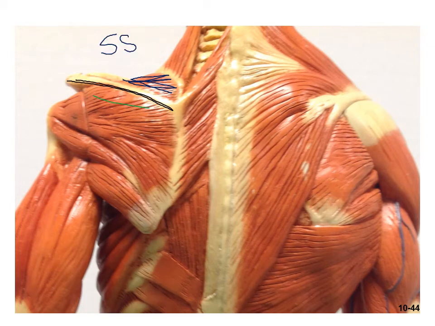Then you have the infraspinatus, which sits just inferior to the spine. Then you have the teres minor, which sits immediately inferior to the infraspinatus. Beneath the teres minor is the teres major, which is not a rotator cuff muscle, but it is on the scapula.